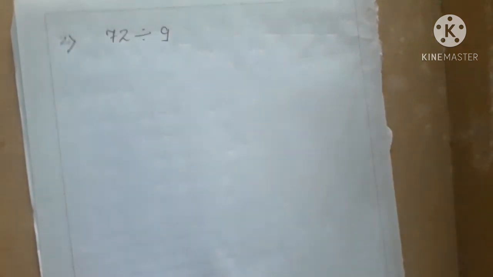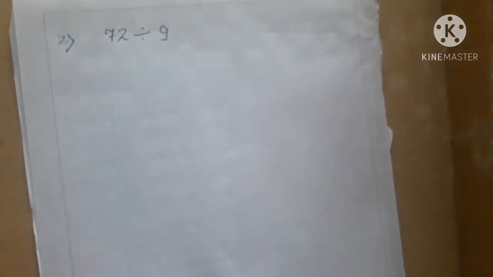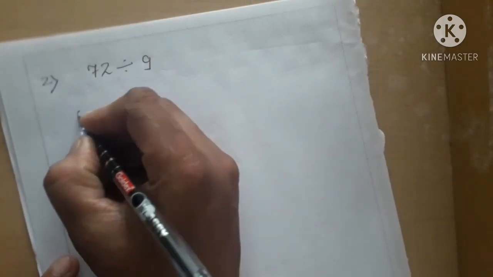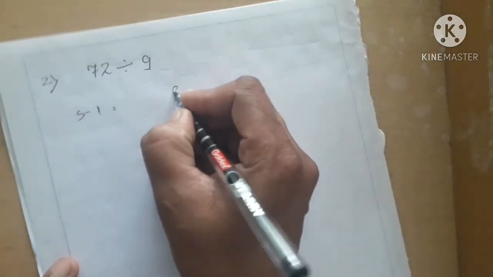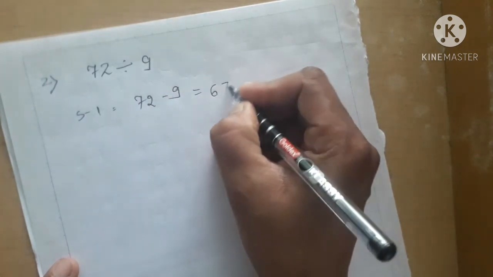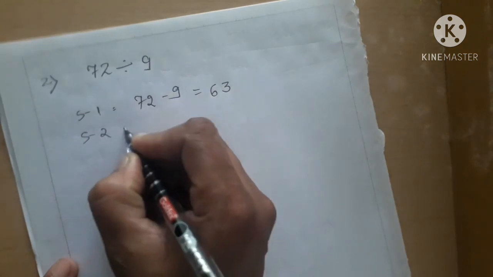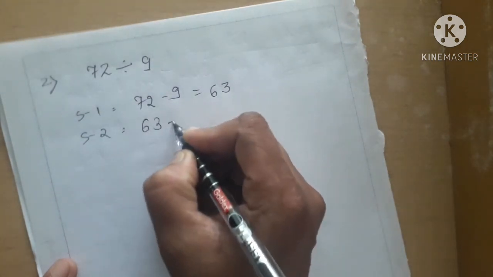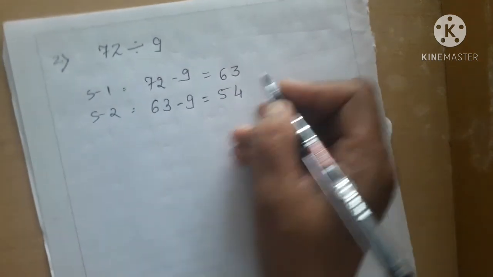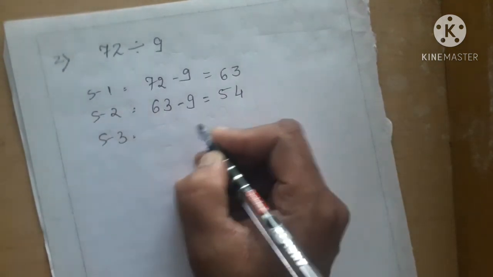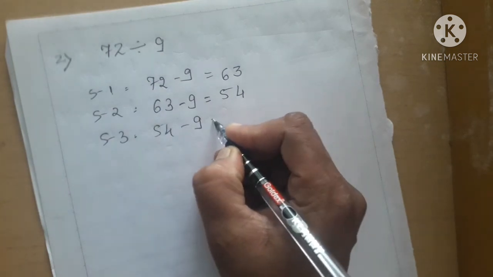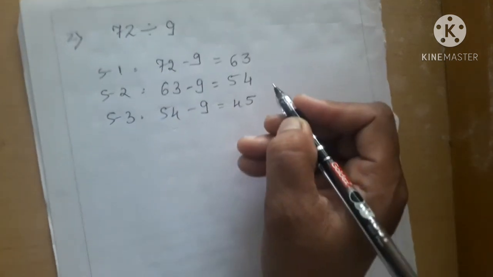Let us do one more question here. 72 divided by 9. So here the first step, I will subtract 9 from 72. So here I am left with 63. Now second step, I have to go for 63 minus 9. So it comes to 54, right? Now step 3, I have to subtract 9 from 54. That is, I am left with 45.